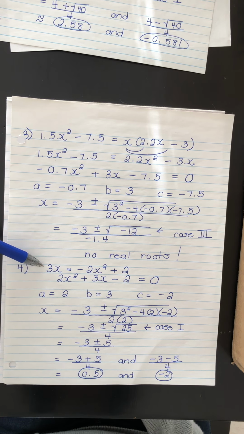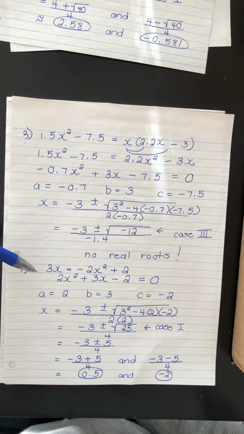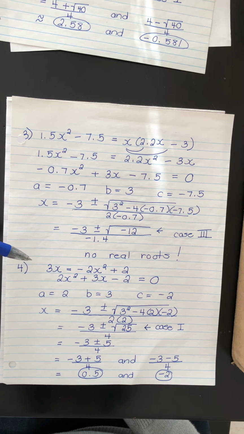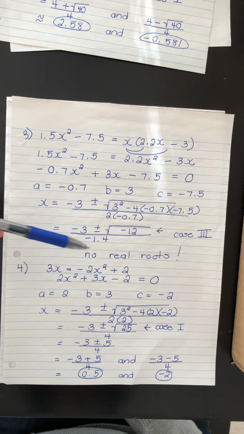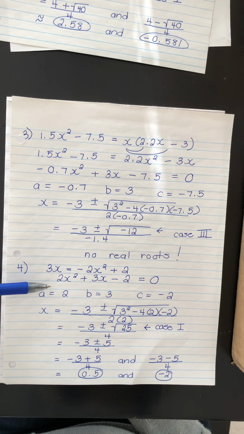Again, the first step is to make all terms go to one side of the equation and in the correct order. So I brought everything to the left, so you can see I have positive 2x squared plus 3x minus 2 is 0.